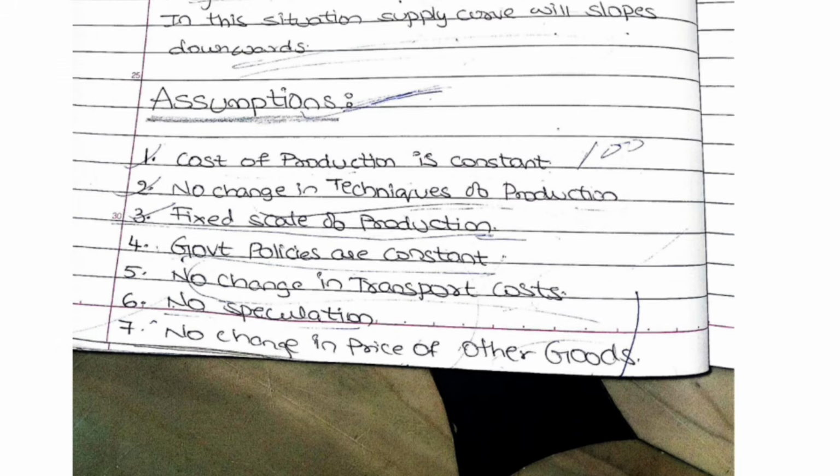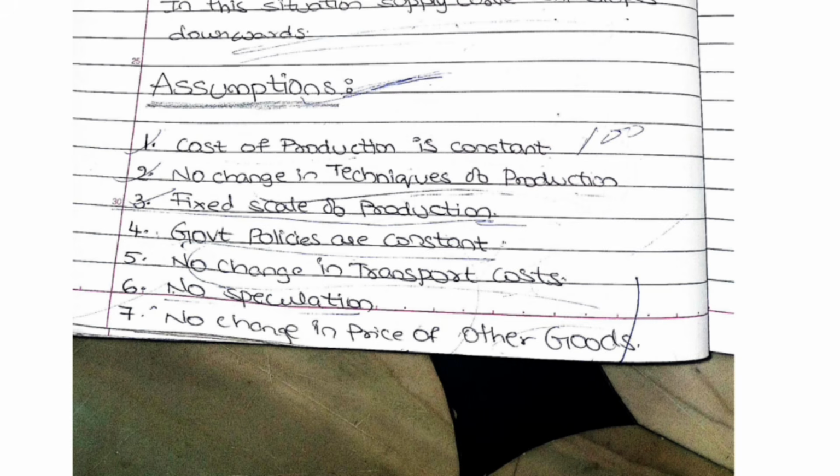Okay. What are the assumptions? It is nothing but rules. What are the rules you need to follow? Cost of the production should be the same, and there should be no change in the techniques of the production. You should not change any techniques, or any strategies. There should be no speculation, which is nothing but what we have just discussed, no? Thinking that tomorrow the price will increase or decrease, and so buying more today or buying less today. Okay. In that type of case also this law will never work out.